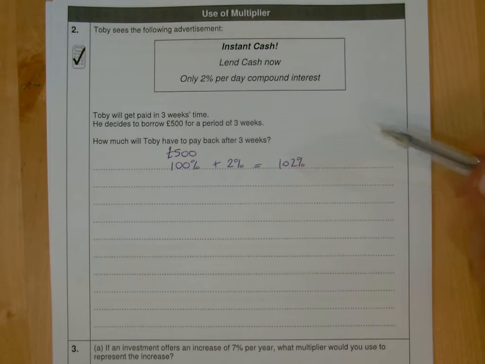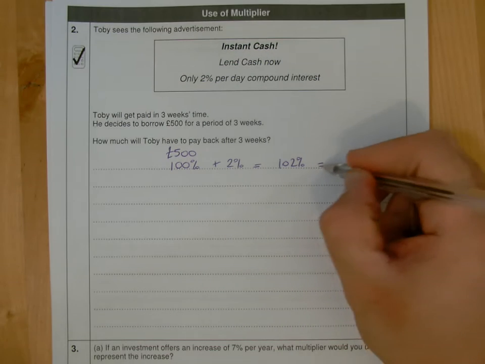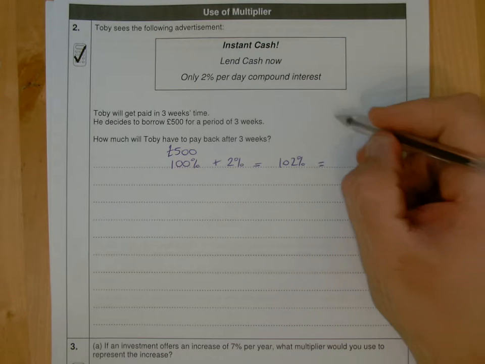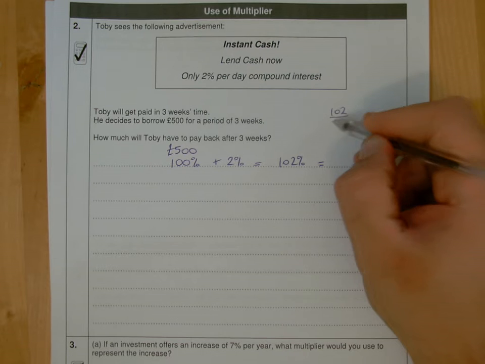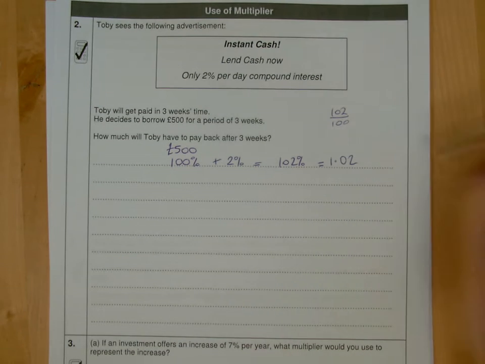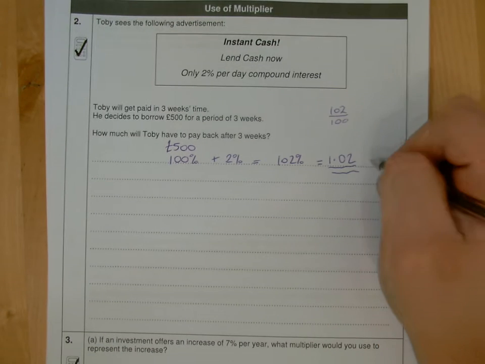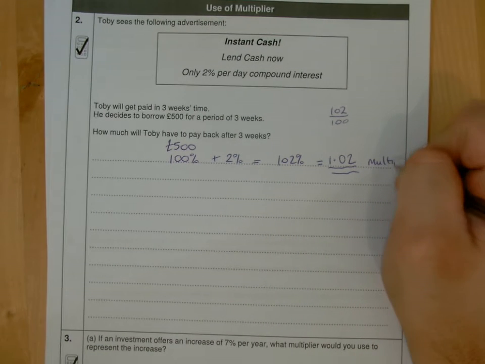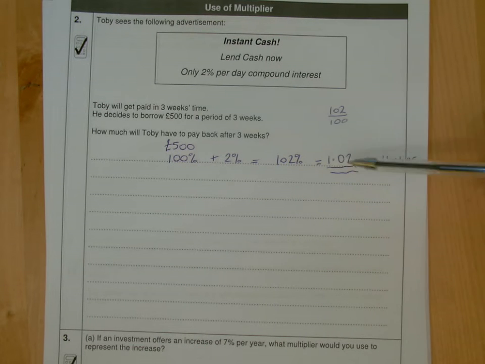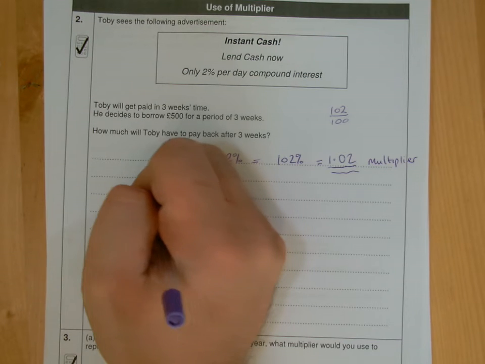So multiplier, remember, has got to be in the form of a decimal, so we can do calculations on our calculator. So you change that to a decimal, and of course 102% is just 102 divided by 100, which would be 1.02, and you can check that on your calculator. So this is my multiplier. Okay, in other words, now if I times £500 by 1.02, I would get how much he would owe after just 1 day.